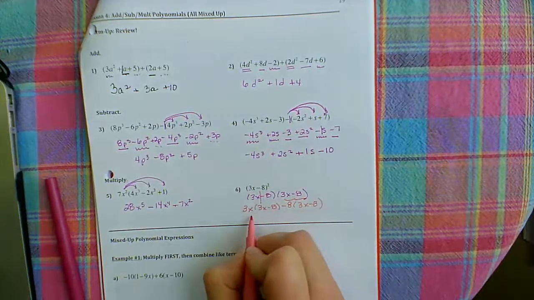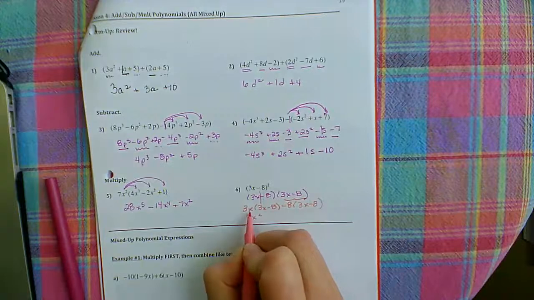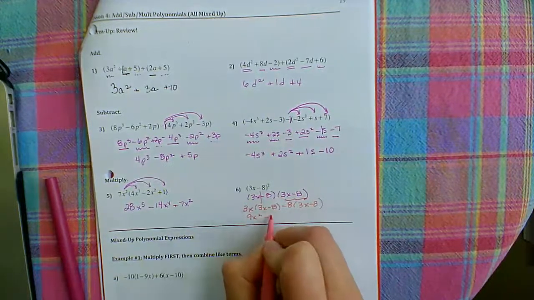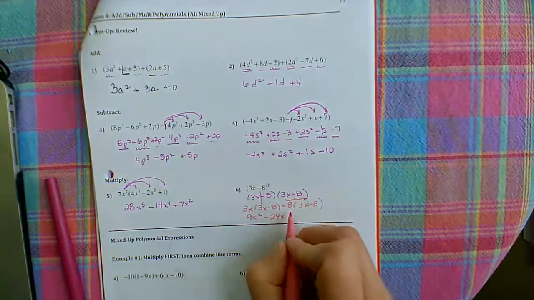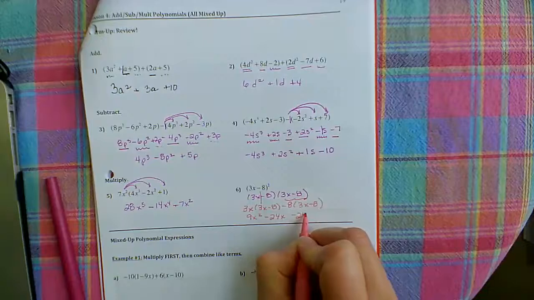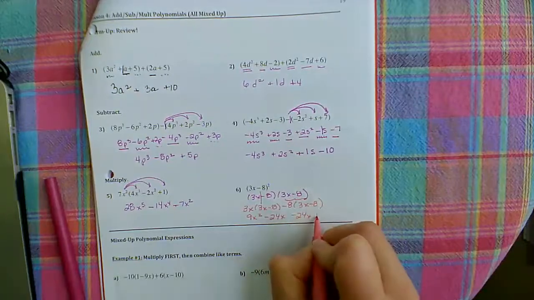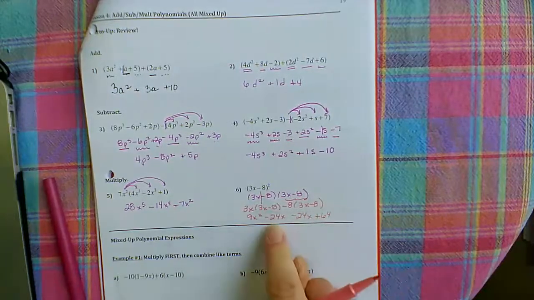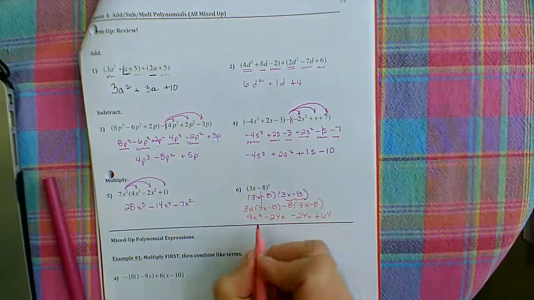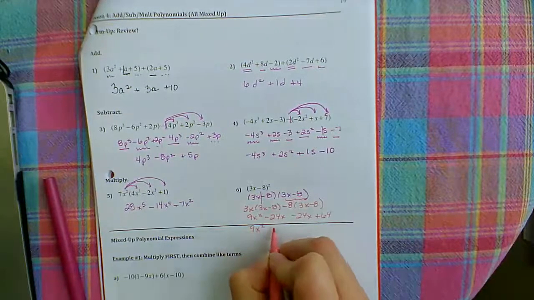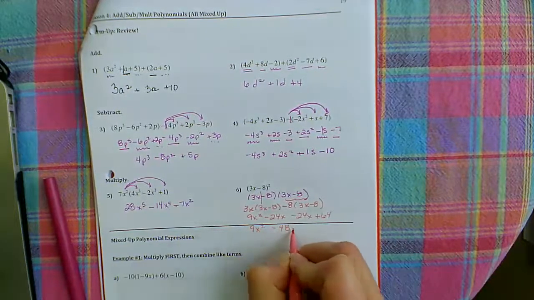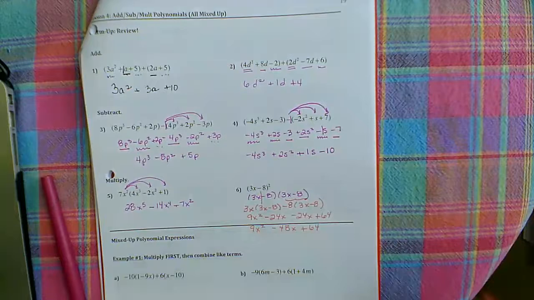So 3x times 3x is 9x squared. 3x times negative 8 is negative 24x. Negative 8 times 3x is negative 24x. And negative 8 times negative 8 is 64. We still have to combine like terms in the middle. 9x squared minus 48x plus 64.